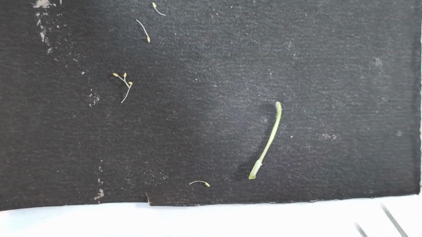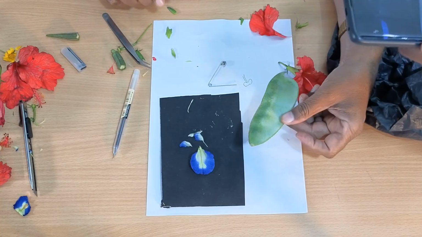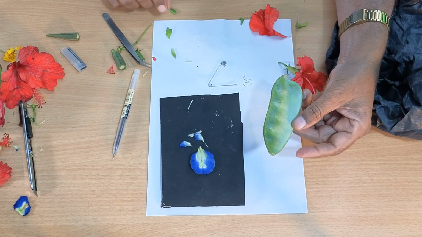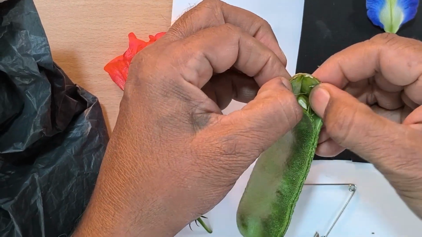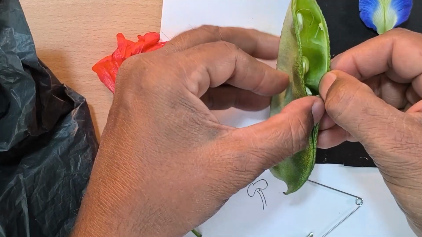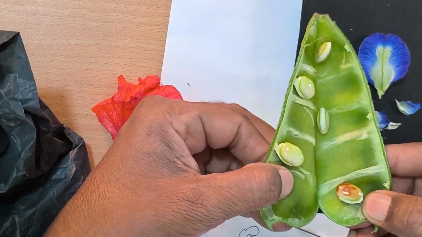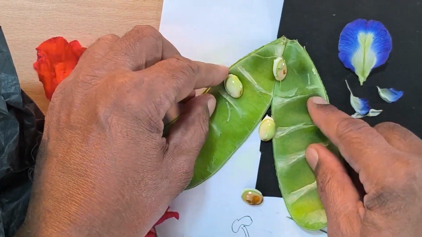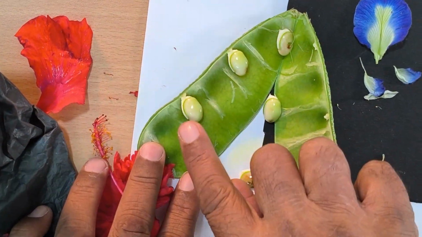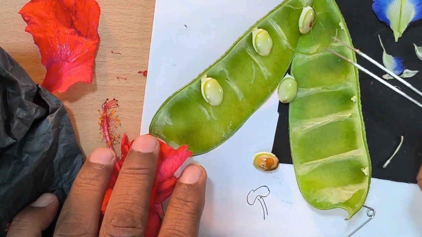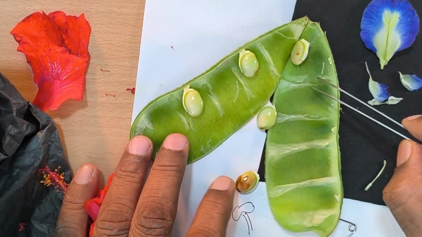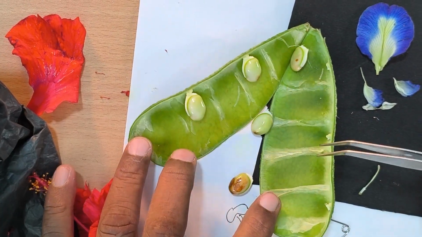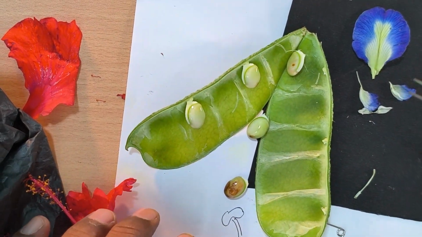Okay, this is what later on converts into the legume. So in this you have marginal placentation. The ventral sutures are like this. So the seeds are attached on the suture margin. So this is called marginal placentation. This is a pod, so legume or pod, and many ovules are seen on the marginal placentation.